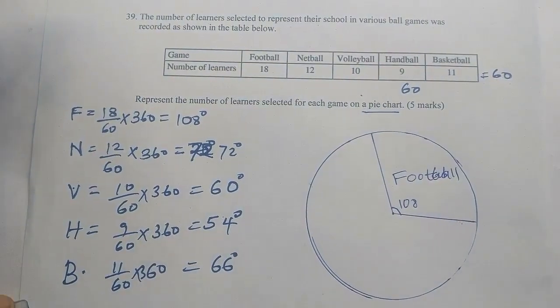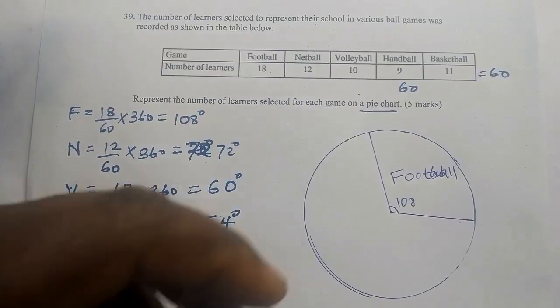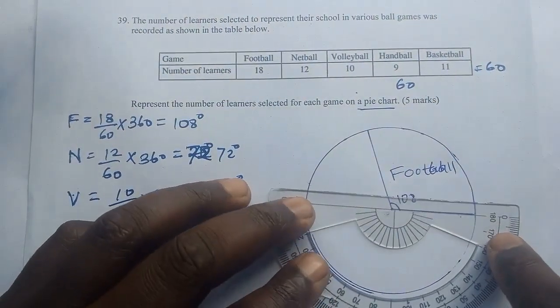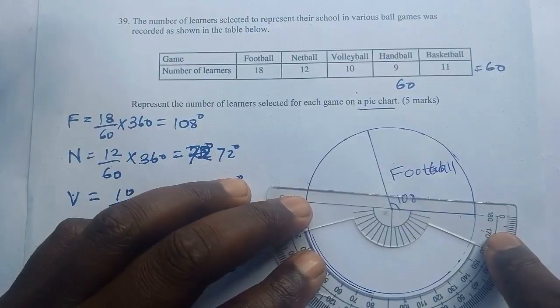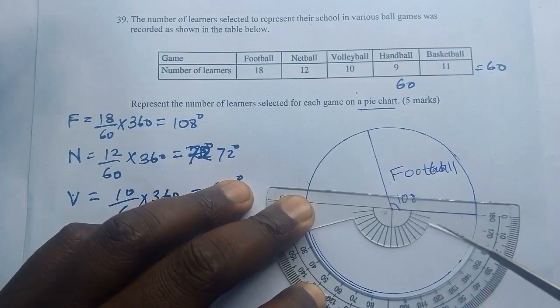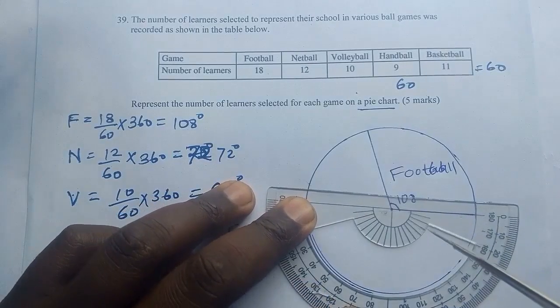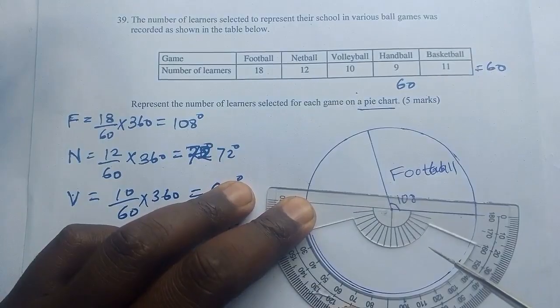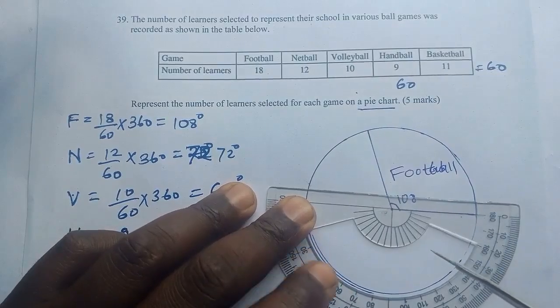Next one is 72. I can put my protractor like this, and then measure 72. 60, 70, 71, 72.